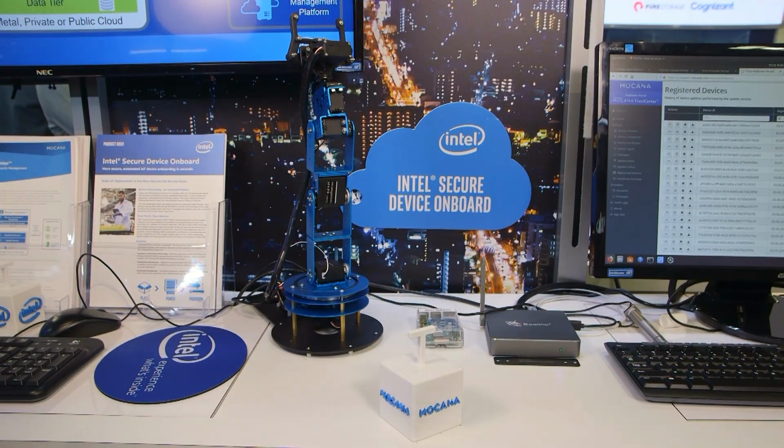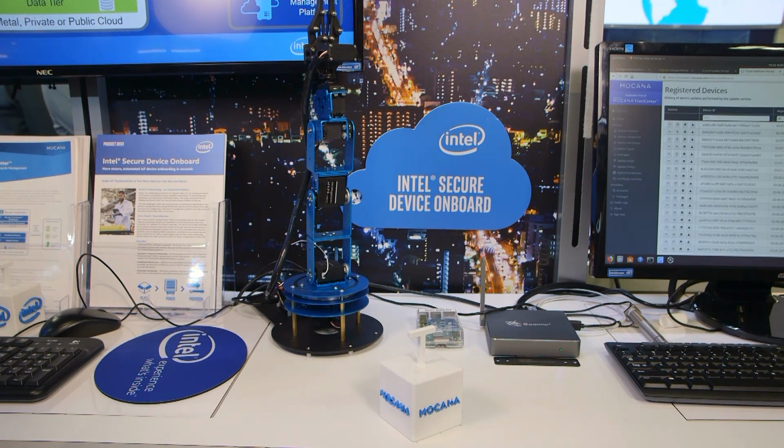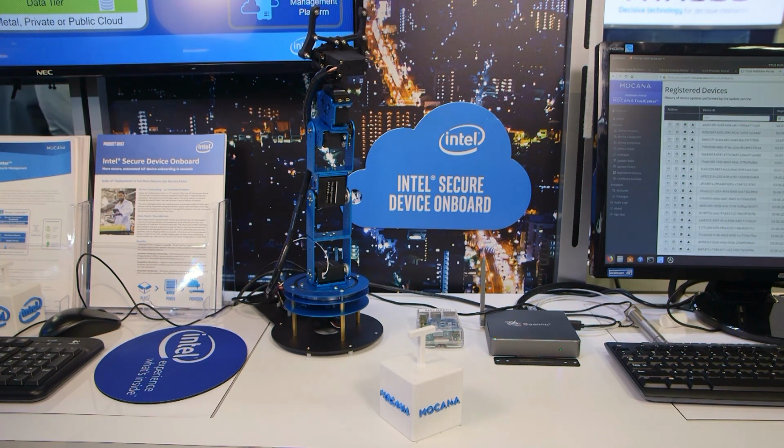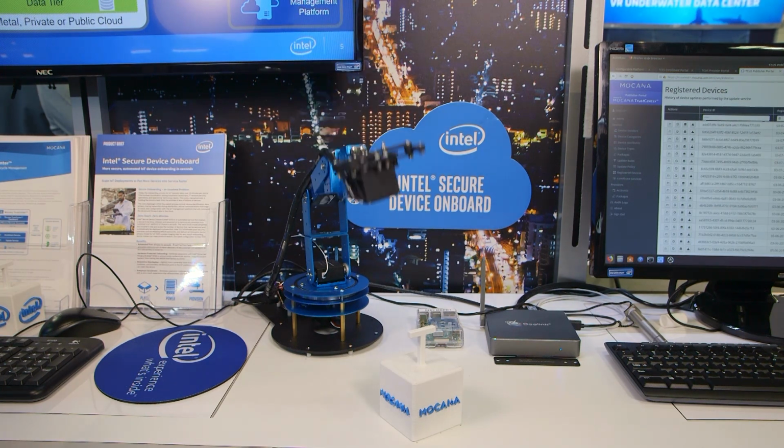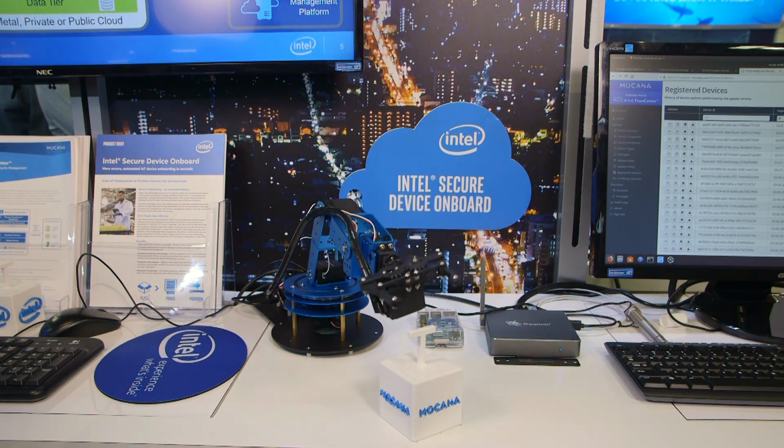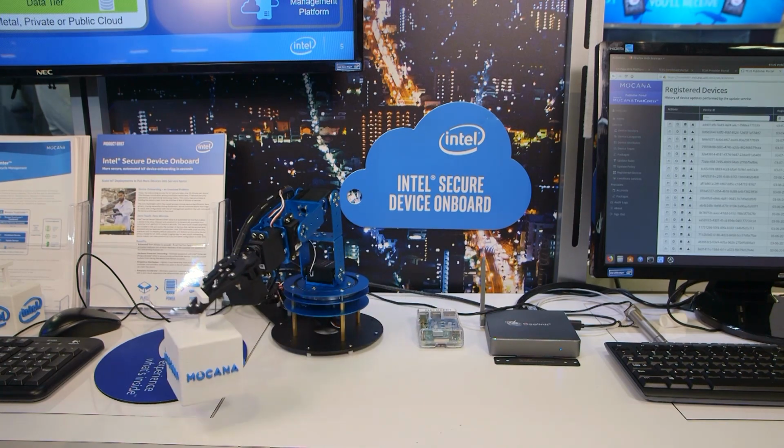So as you see over here, the robotic arm made its limited motion. This is when the SDO process just finished. So the onboarding is finished, and now the ownership of the ownership proxy is going to be transferred to Mocana Trust Center. And at this point, Mocana Trust Center is going to go through the enrollment process, and a new certificate is being issued to the device over here. It will just take a few seconds, and now the robot just received the first package from Trust Center, and it is going to move the block over.